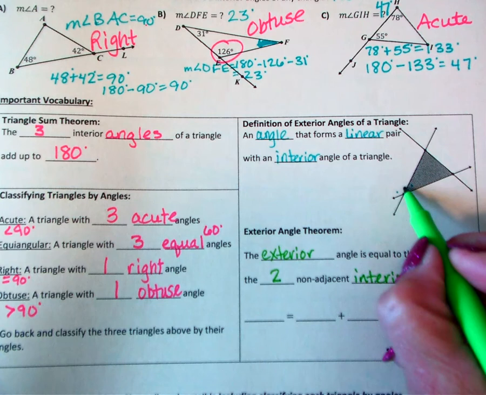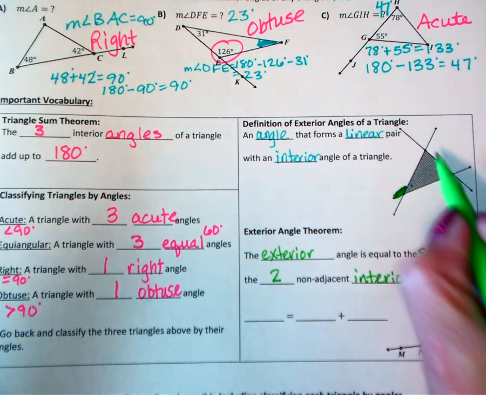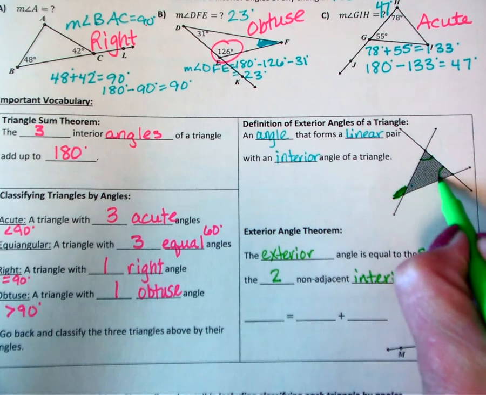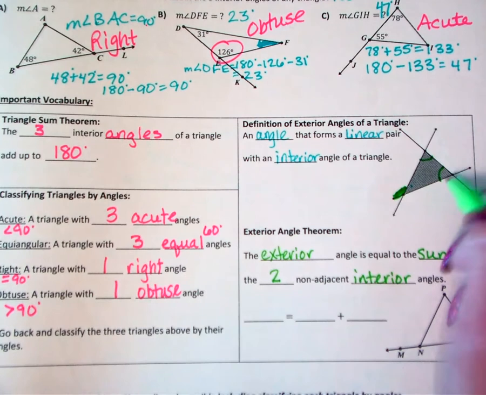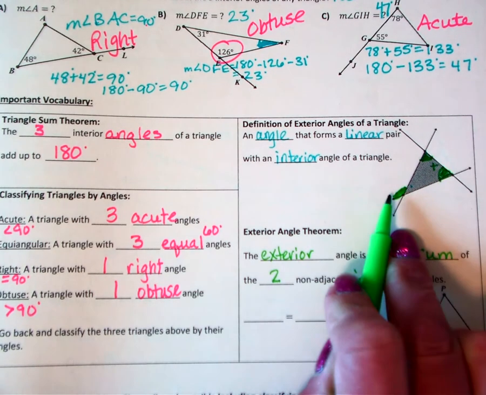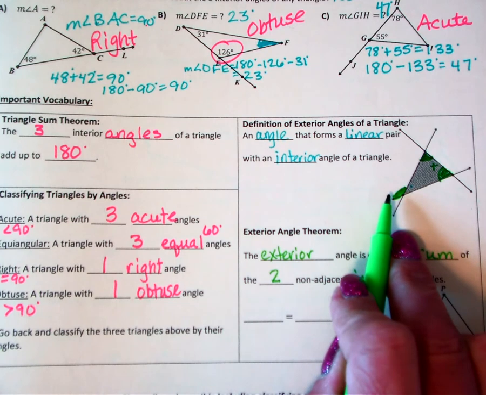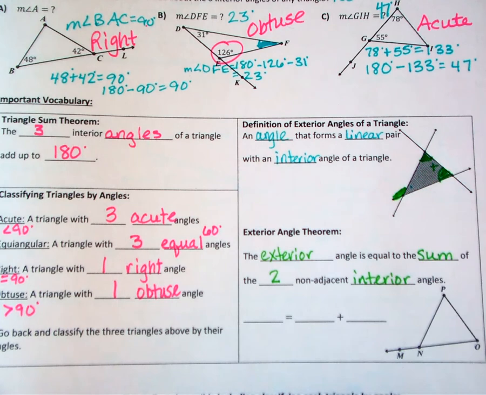Okay, the exterior angle, this angle here, for example, is equal to the interior non-adjacent angles. So if we were to add these two angles together, add these together, and it would equal this exterior angle. Okay, and that's because the linear pair equals 180, as does the interior of a triangle.